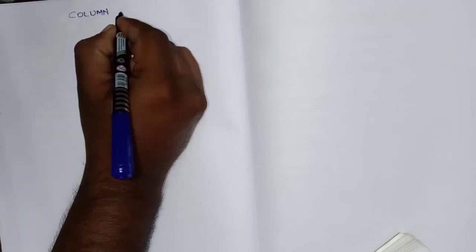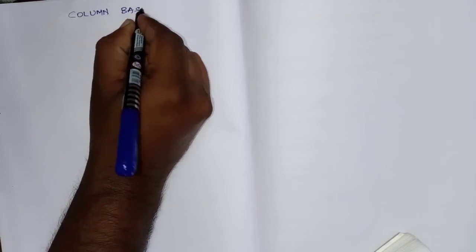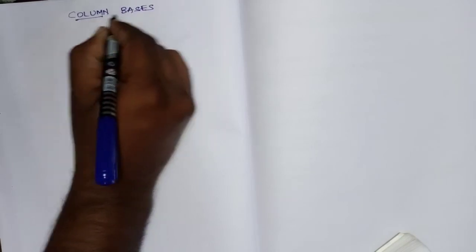Today we are going to see the new topic, that is column bases. This is our today's content.